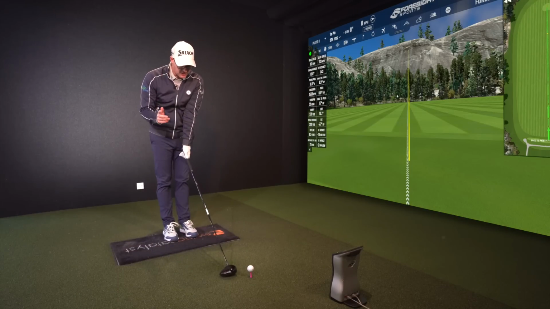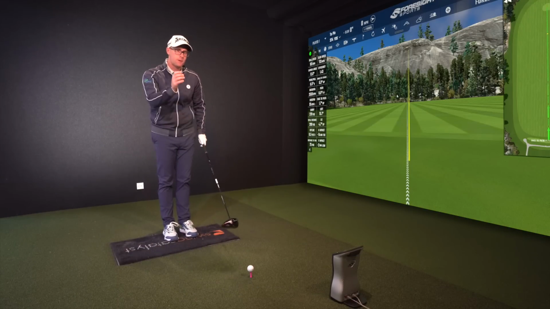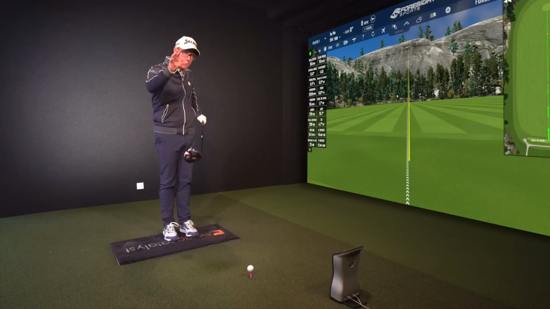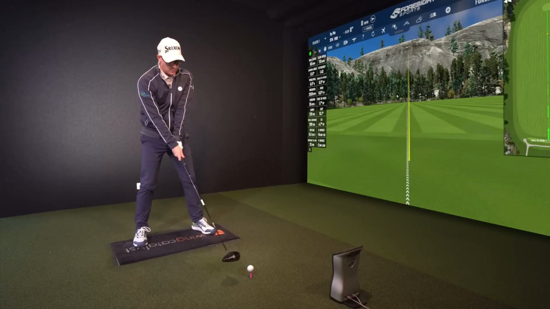So look, face to path, general rules of thumb you can use to try and persuade your face to path, and then see how it relates to your strike next time you're practicing. Common one, wrist angles.